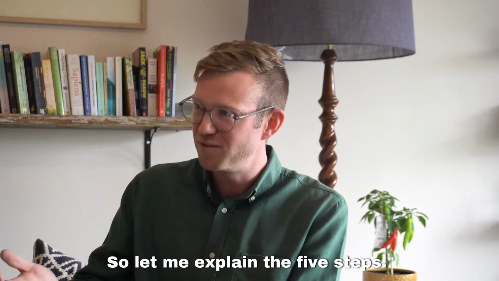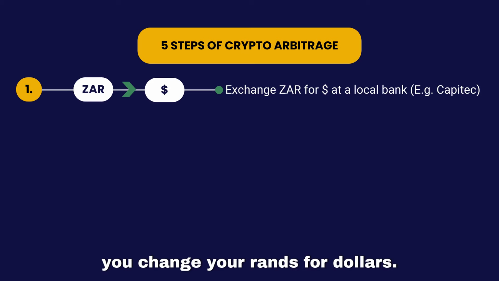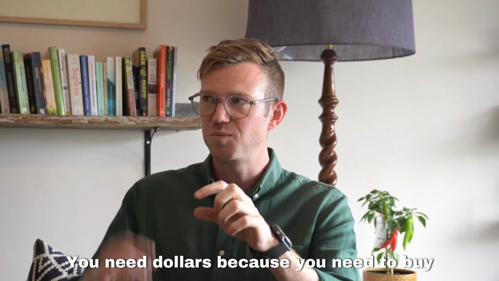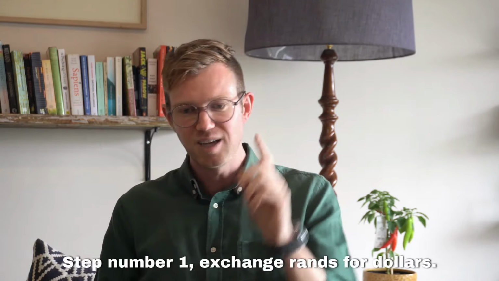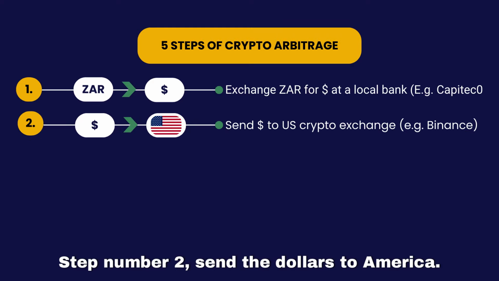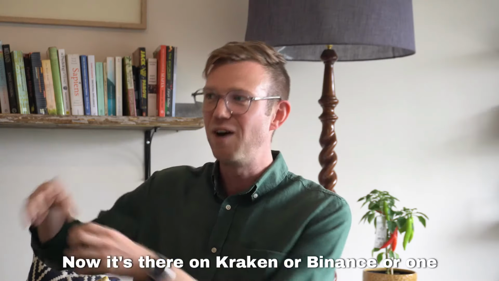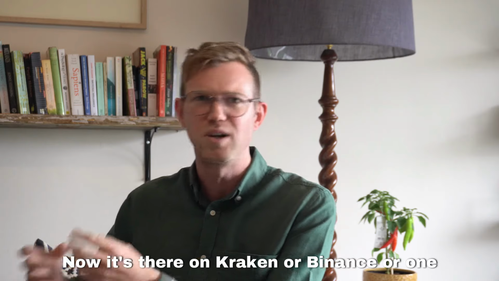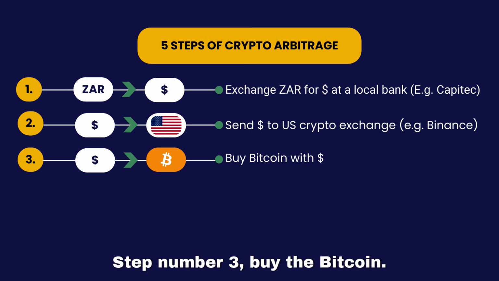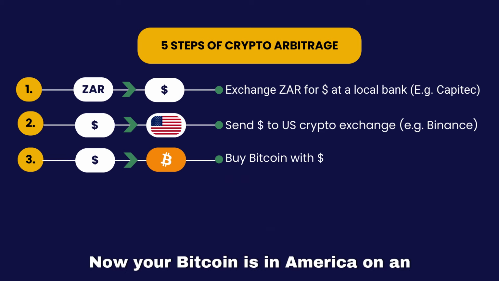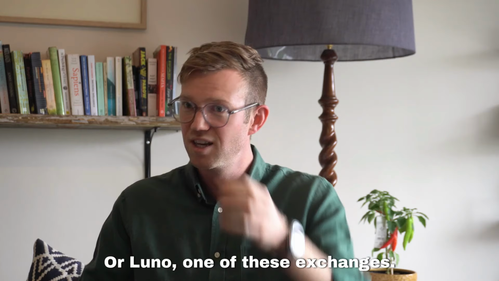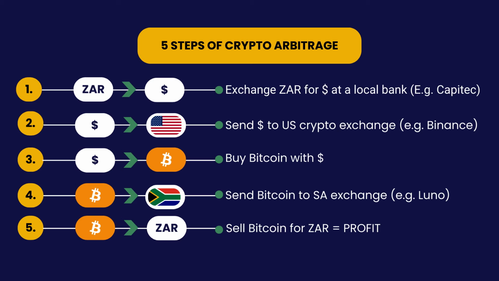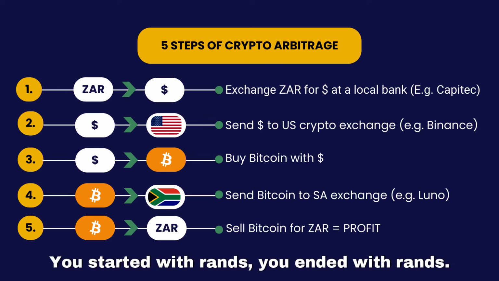So let me explain the 5 steps. Number one, you change your rands for dollars. You need dollars because you need to buy the Bitcoin in America, which is obviously a dollar denominated country. So step number one, exchange rands for dollars. Step number two, send the dollars to America. Now it's there on Kraken or Binance or one of these American exchanges. Step number three, buy the Bitcoin. Now your Bitcoin is in America on an exchange. Step number four, send it over to South Africa, to Valr or Luno, one of these exchanges. Now your Bitcoin is here, and then sell it here for rands. Where you started. You started with rands, you ended with rands.